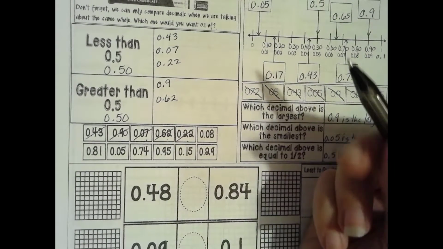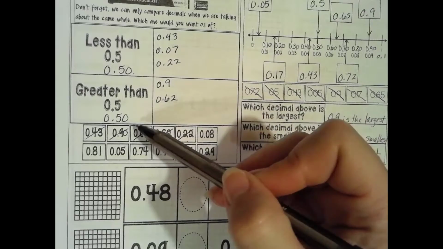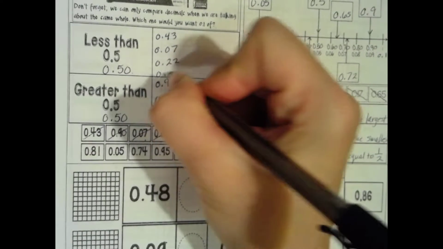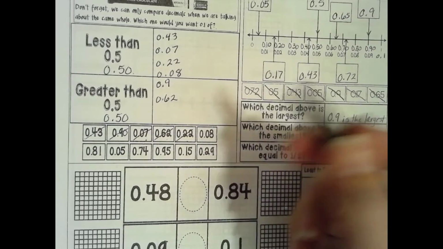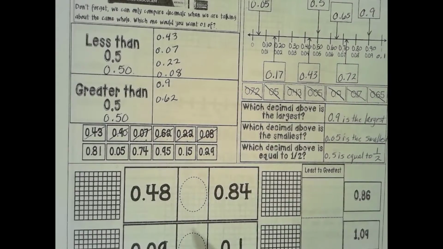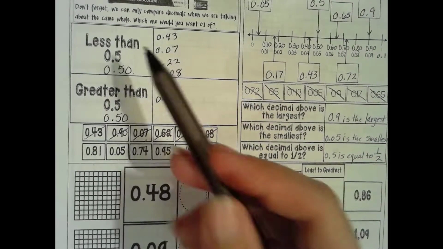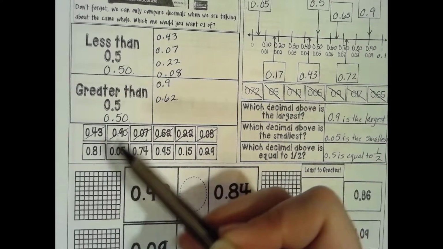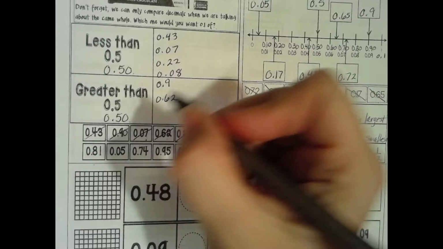8 hundredths, is that less than 50 hundredths or greater than 50 hundredths? It is less than 50 hundredths. 81 hundredths, is that less than 50 hundredths or greater than 50 hundredths? Well, 81 is greater than 50.